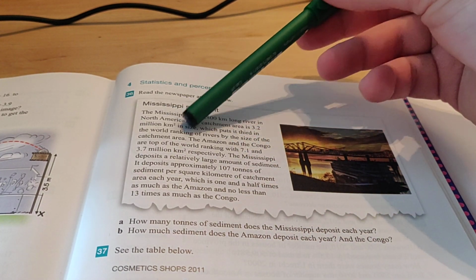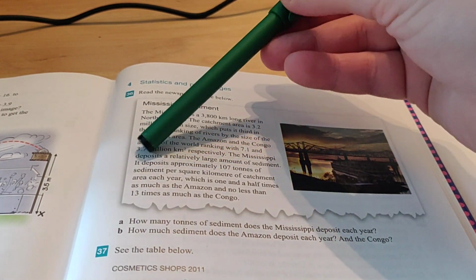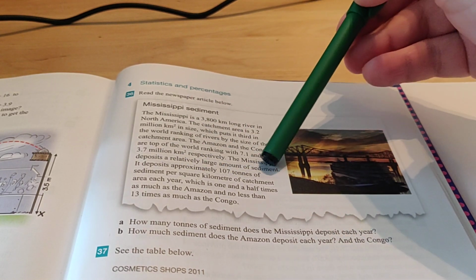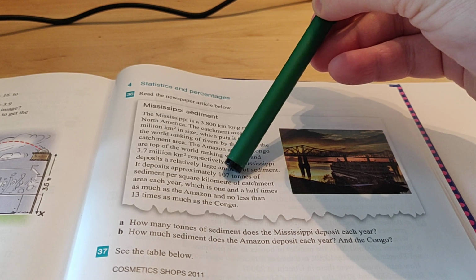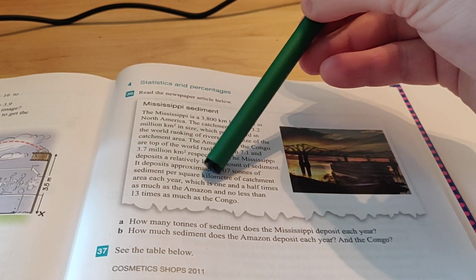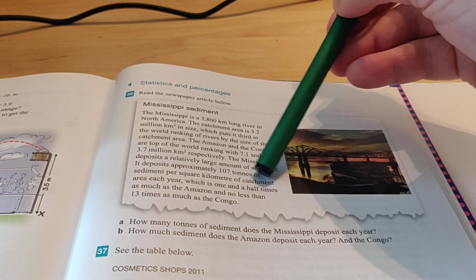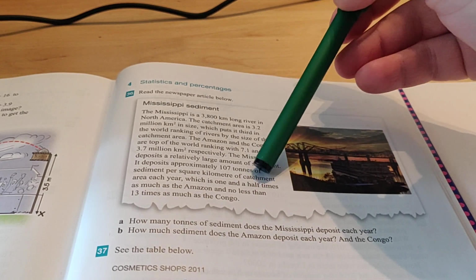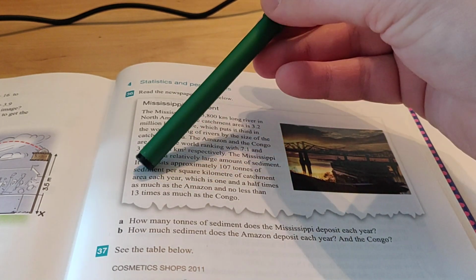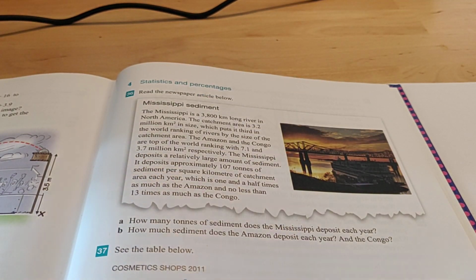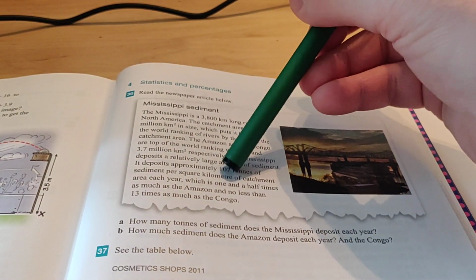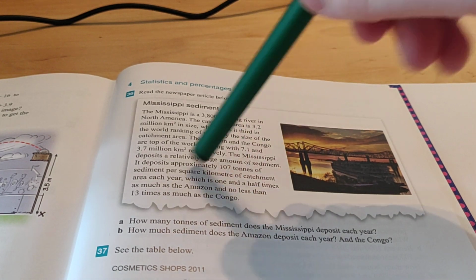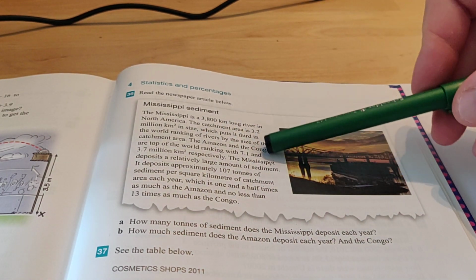Because here, if I just read it, I see the Mississippi deposits a relatively large amount of sediment. It deposits approximately 107 tons of sediment per square kilometer of catchment. I don't know exactly what catchment is, but apparently it's something that rivers have. So per square kilometer of catchment area, it deposits that. So we need to know what the total catchment area is. Let's see if we can find that somewhere here.